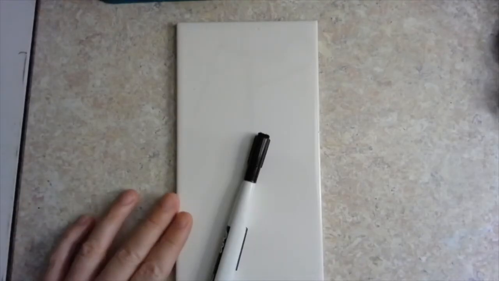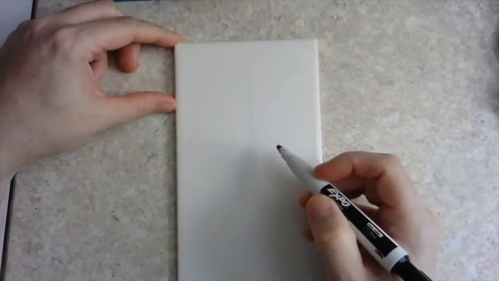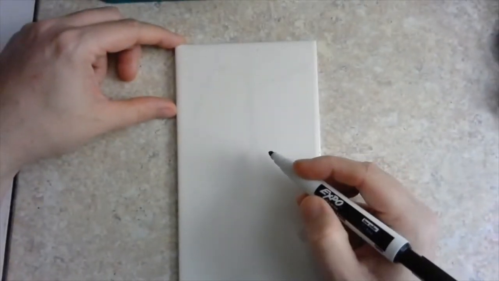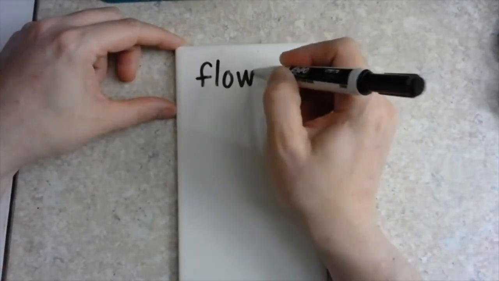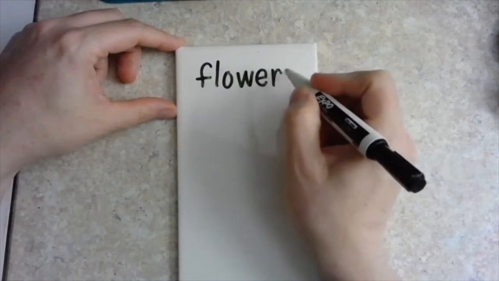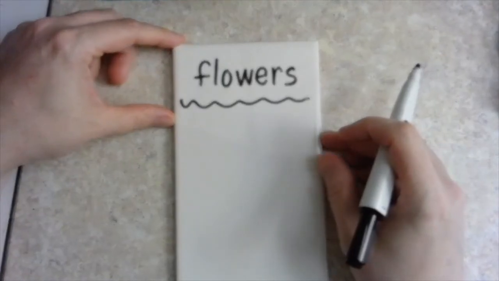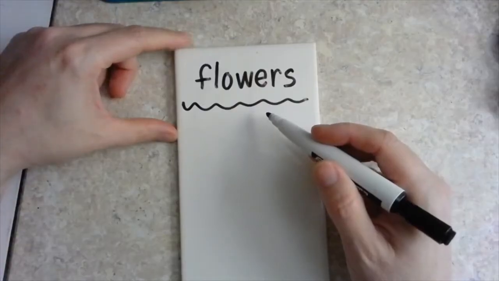All right, I'm going to write a list poem. So the first thing I need to do is think of something to make a list of. Since it's springtime and things are melting, and that's the time when things start growing again, I think I'm going to make a poem about flowers. Okay. All right, I've got my topic. Now I need to make a list of different kinds of flowers to put in my poem.